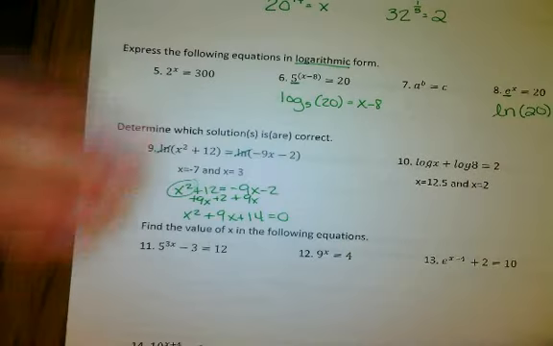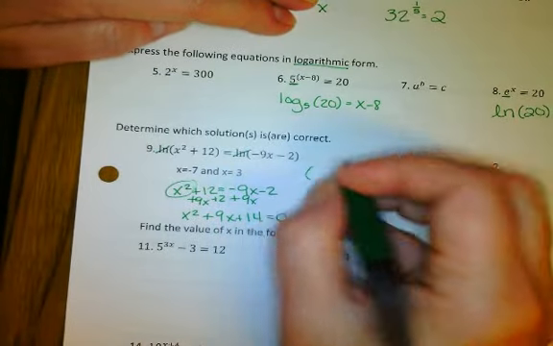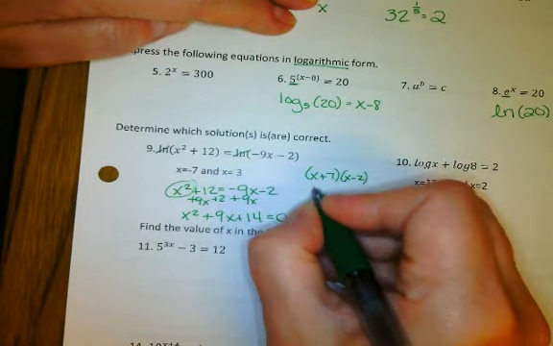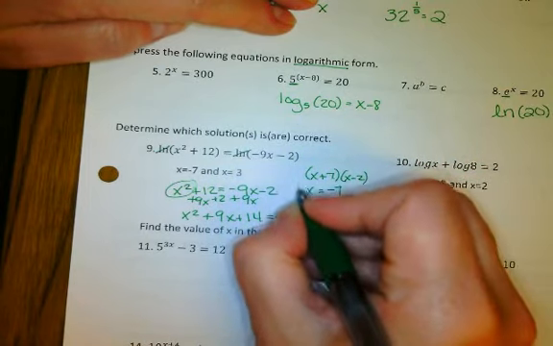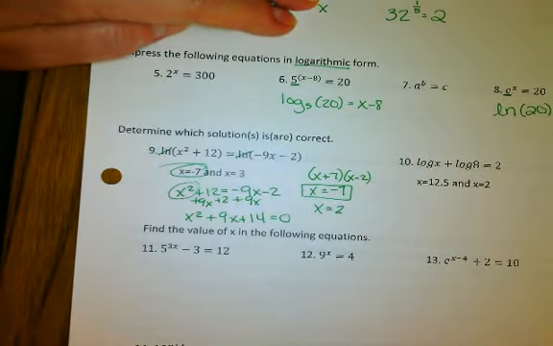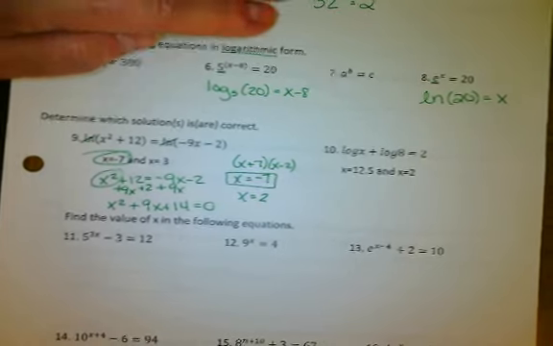I have to make it equal 0 because of the x squared. If I factor that, I get x plus 7 and x minus 2. So x equals negative 7 and x equals 2, and negative 7 is the only answer they gave me.